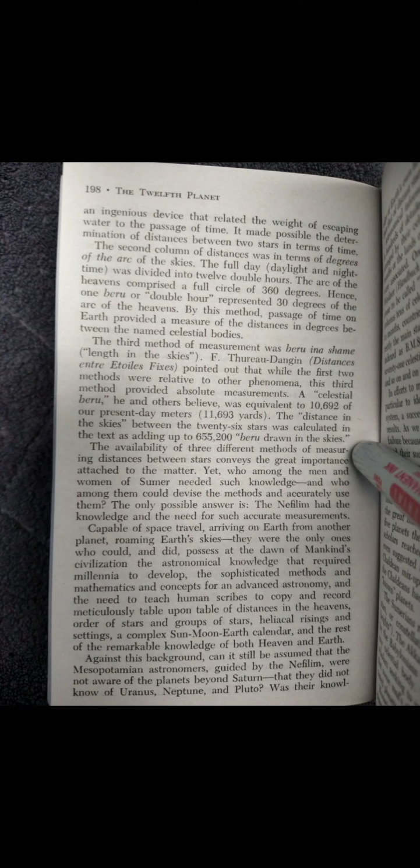It made possible the determination of distances between two stars in terms of time.